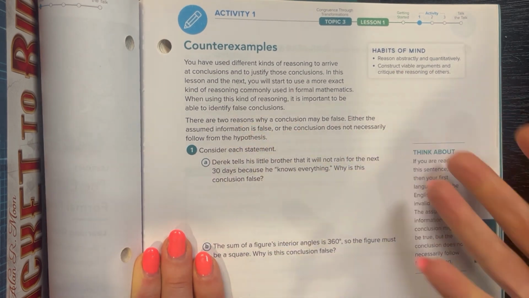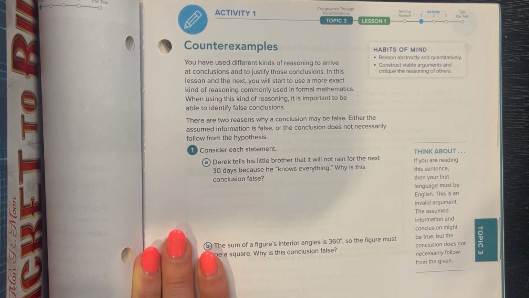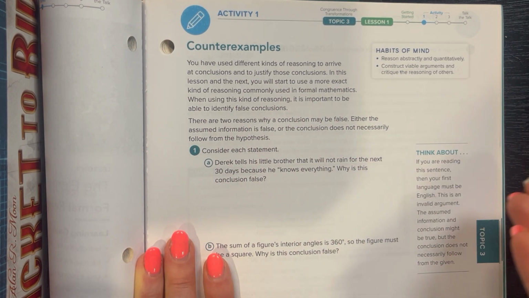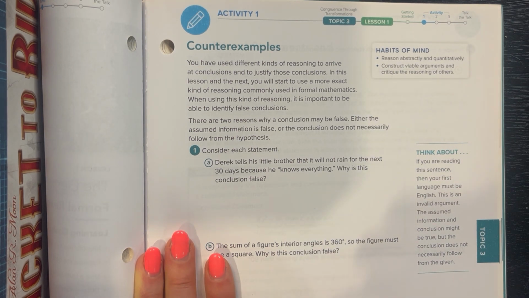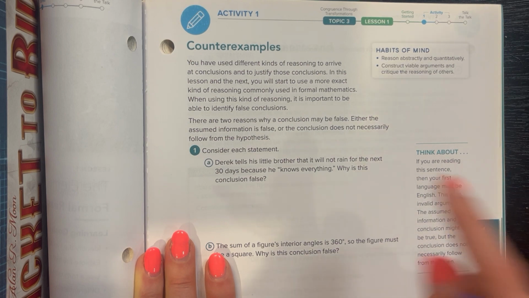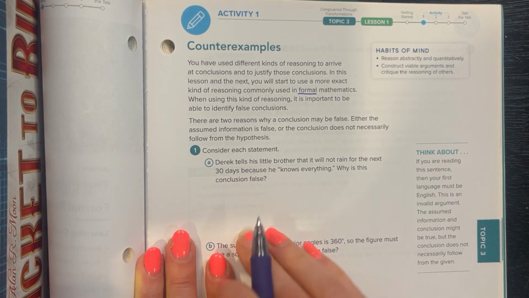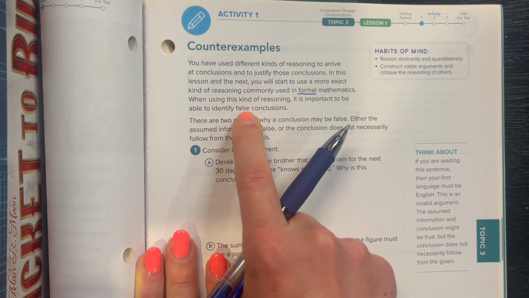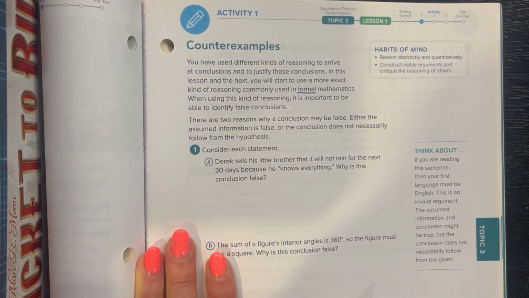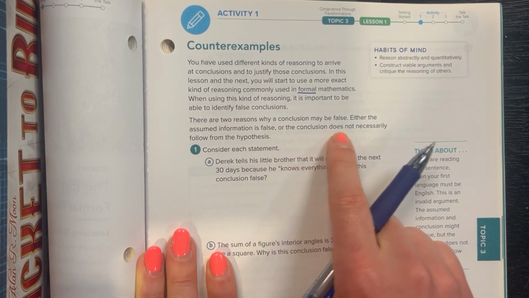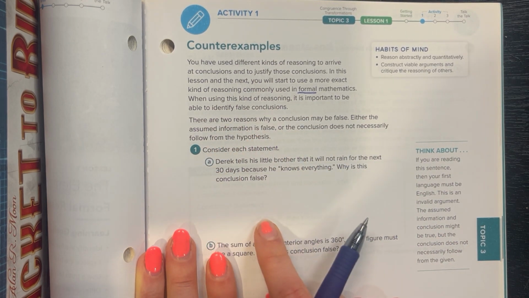So it says, you've used different kinds of reasoning to arrive at conclusions and to justify those conclusions. For example, if you are in Miss Roberts' class, then you must be a freshman. Is that true? No, of course it's not true. I have several students in Math 1 and Math 2 who are not freshmen. So this reasoning is used in formal mathematics, which is exciting and cool. We have to be able to identify when conclusions are false. So there are 2 reasons conclusions could be false. Either the assumed information is false, or the conclusion does not necessarily follow from the hypothesis.